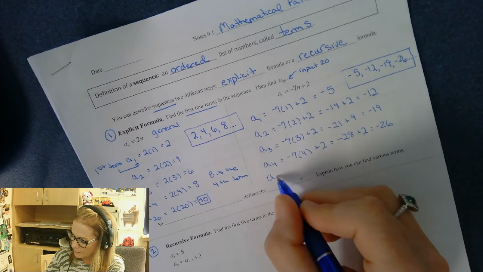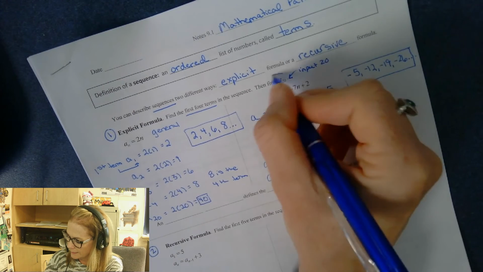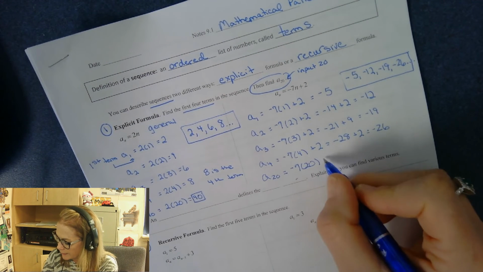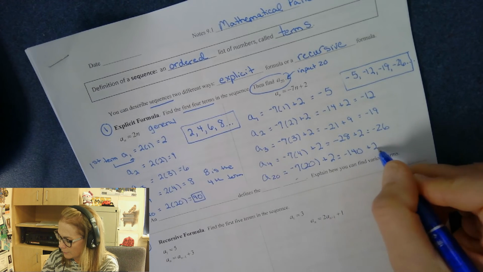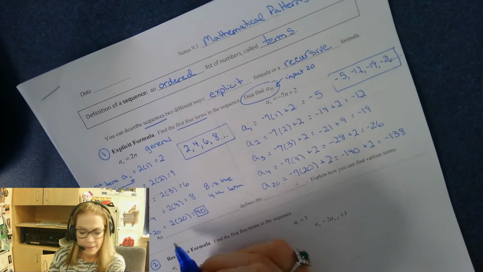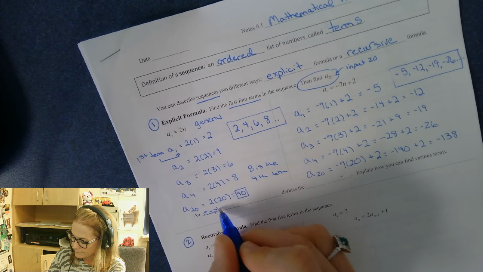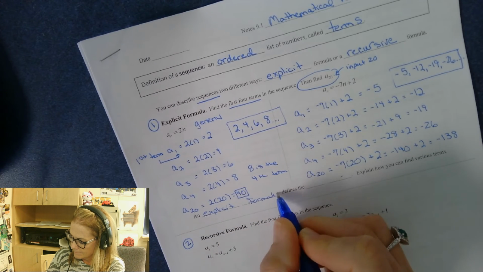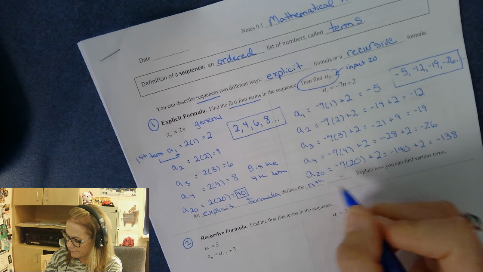Now, a_20 will just be -7 times 20. Why am I doing that? Because the problem told me to. -7 times 20, which is -140, plus 2, which is -138. Okay. So an explicit formula defines the nth term. So it just straight tells you how to find the nth term.